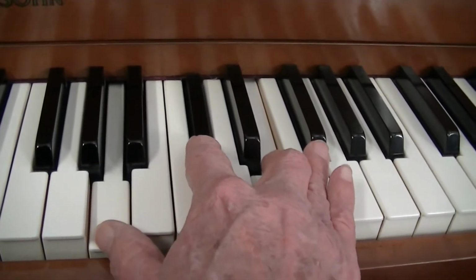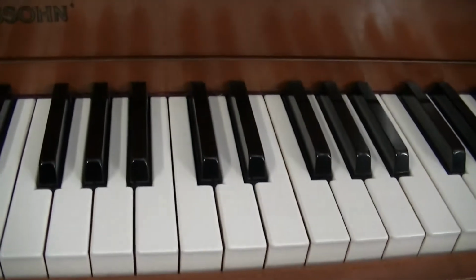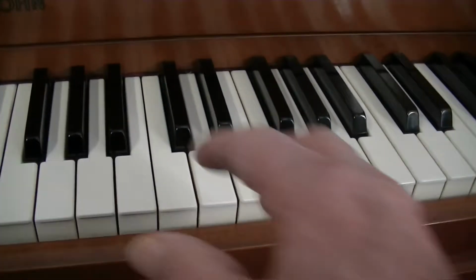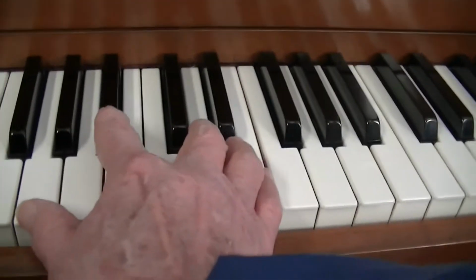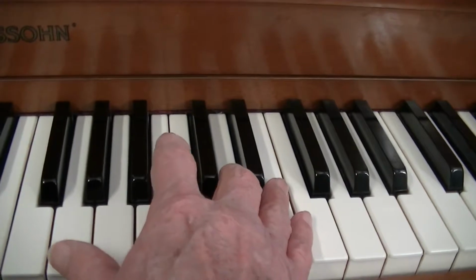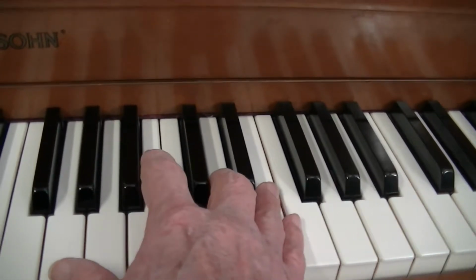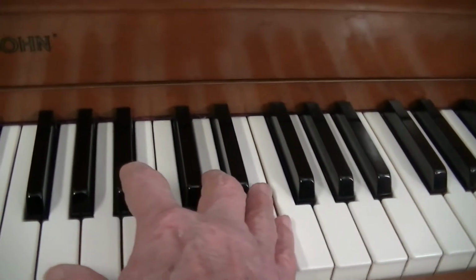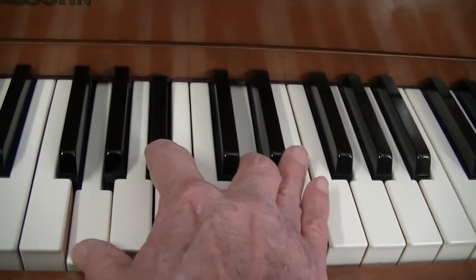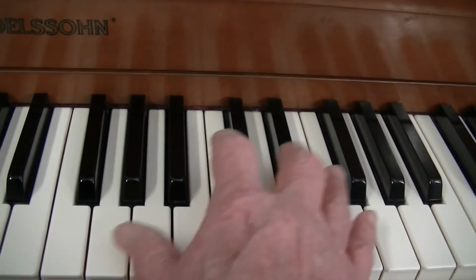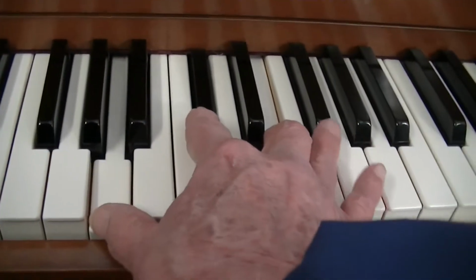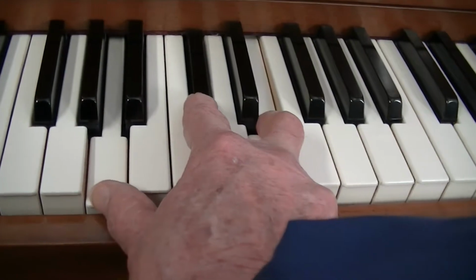Since the key of A has 3 sharps in it, F, C, G, the third note is a sharp, C sharp. And that is the triad major chord of A.